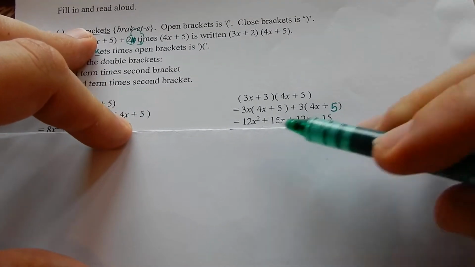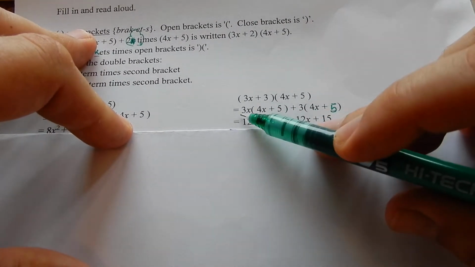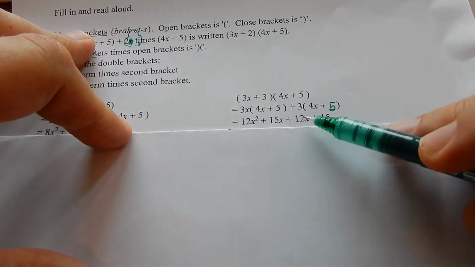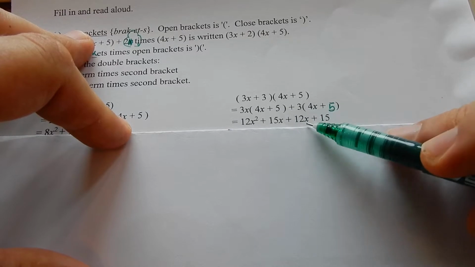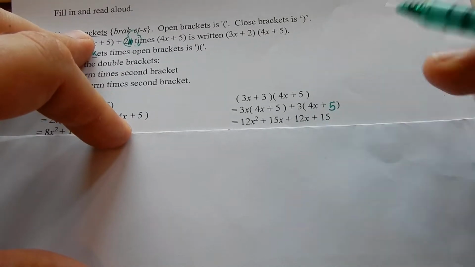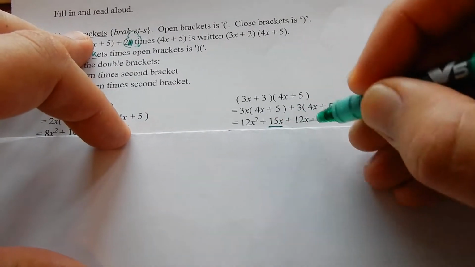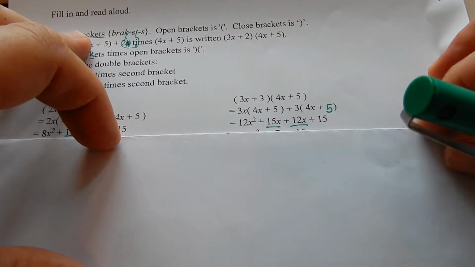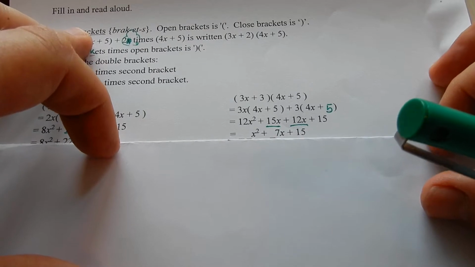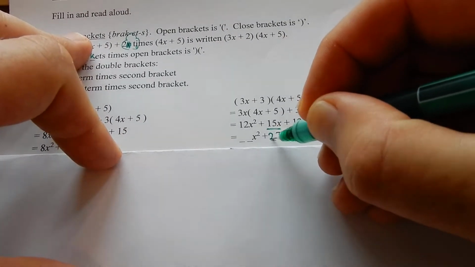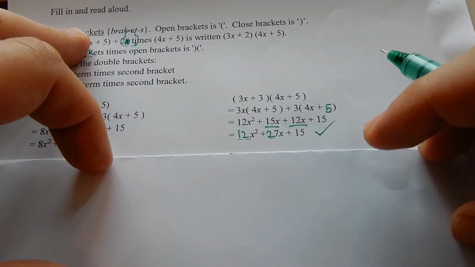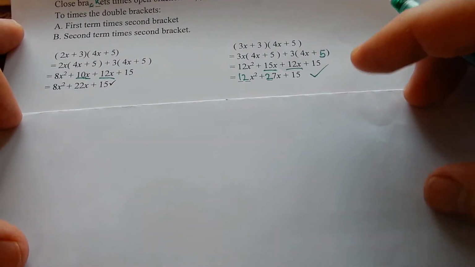3x times 4x is 12x squared. 3x times 5 is 15x. 3 times 4 is 12. 3 times 4x is 12x. 3 times 5 is 15. The only bit that can simplify, where the terms have got the same amount of xiness, are those ones. 15 plus 12, 27. And of course that 12x squared is still right. This one's good. Okay, another example over here.